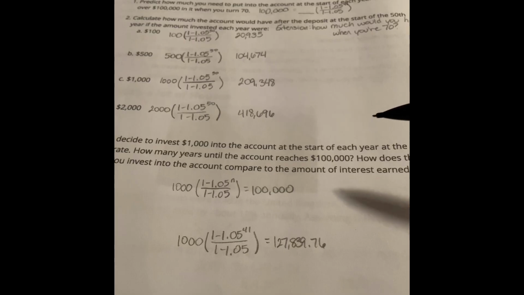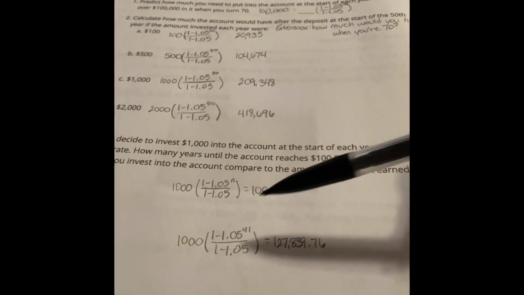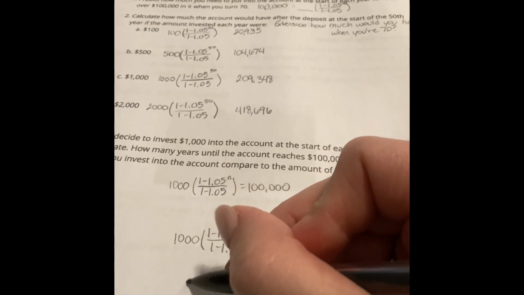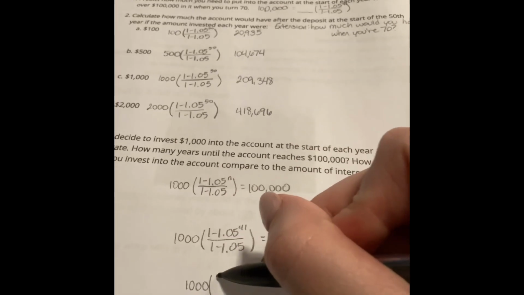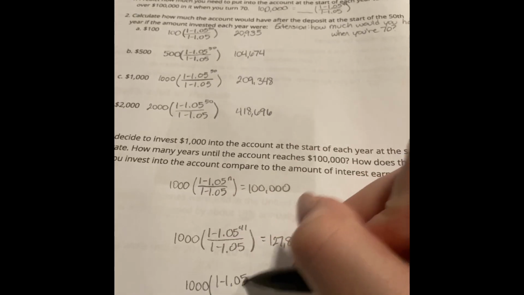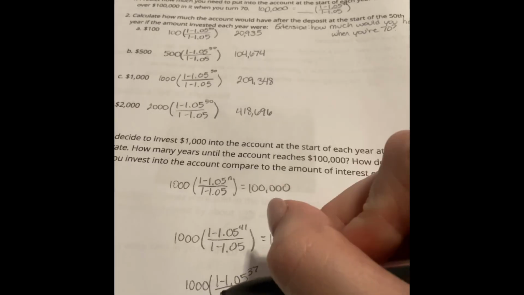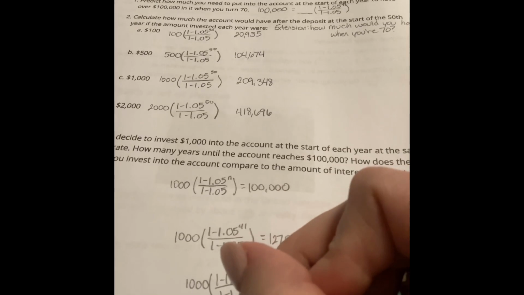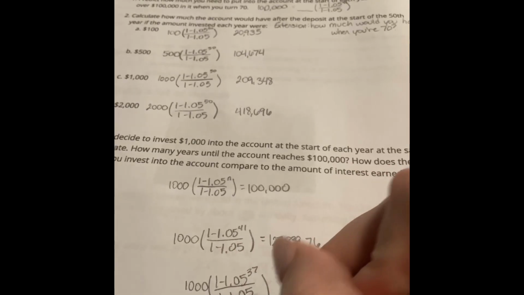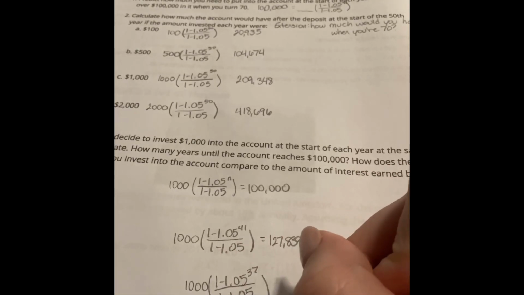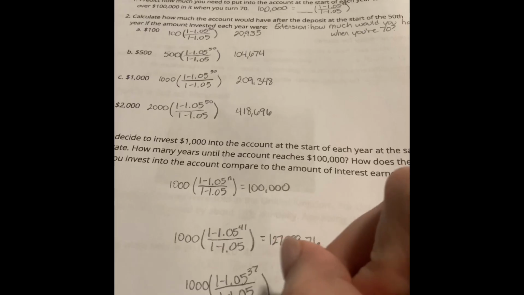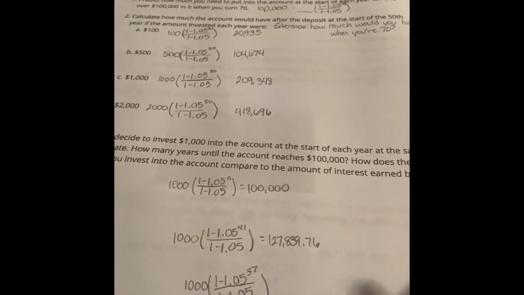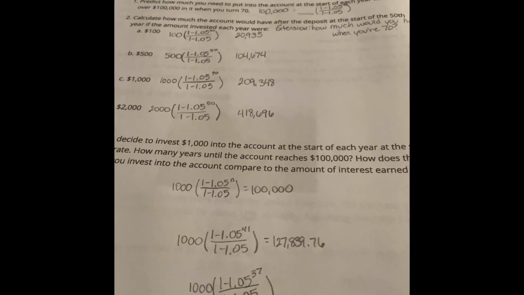So again, you can guess and check. I had some students who went down to like 30, 35 and tried that. When you do it, it should actually be 37. Now here's the trickier part. You need to make sure you're rounding up, because if you plug in 36, you're just going to be a little bit under that 100,000. It would be in between the 36th and 37th year that you would reach the 100,000, and you want to go with when you have 100,000.